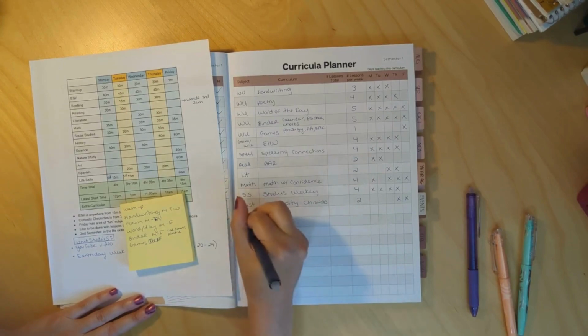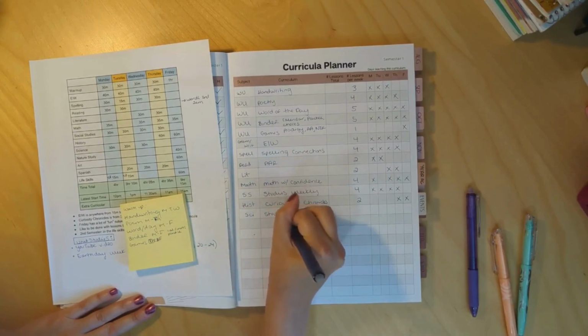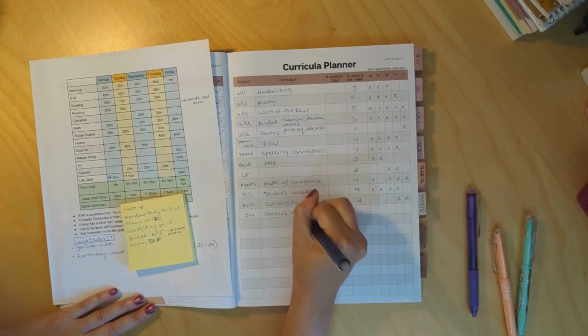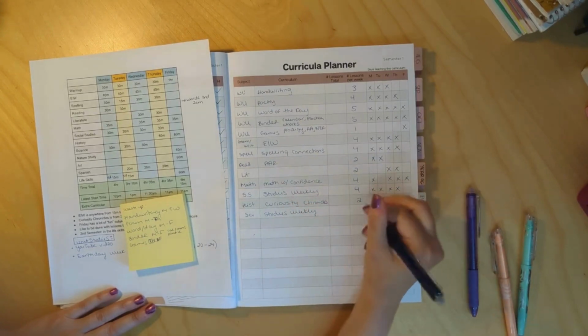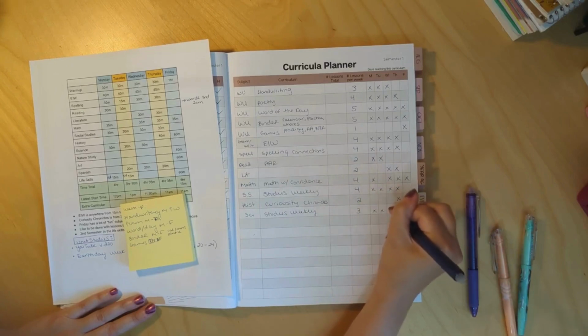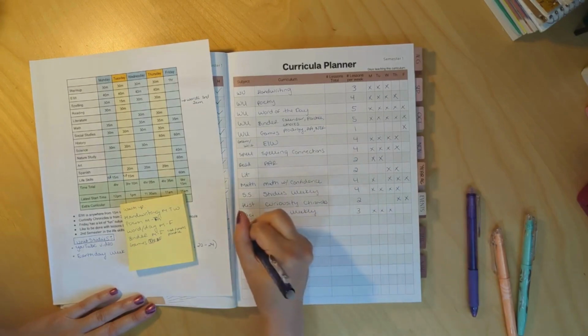And science, also studies weekly. And we're going to be doing this 3 days a week, Monday, Tuesday, Wednesday. Nature study.